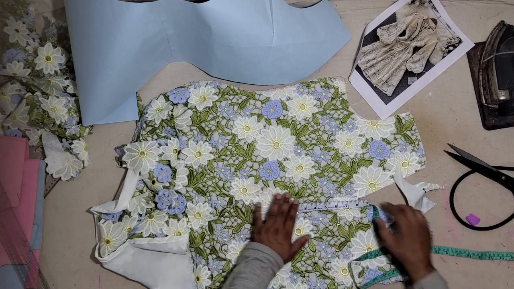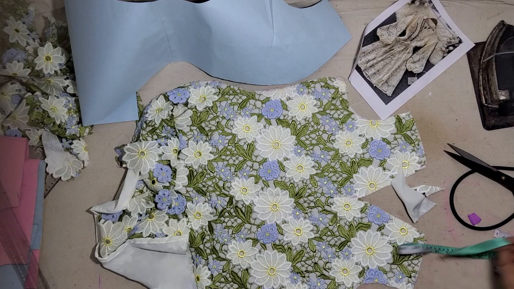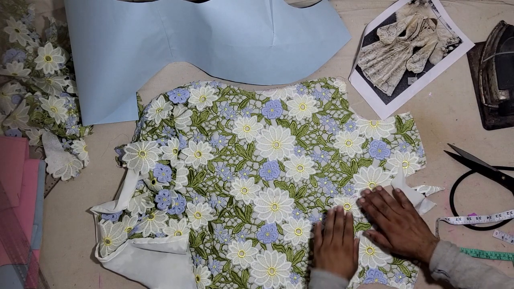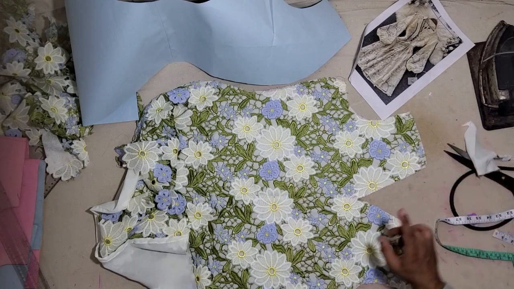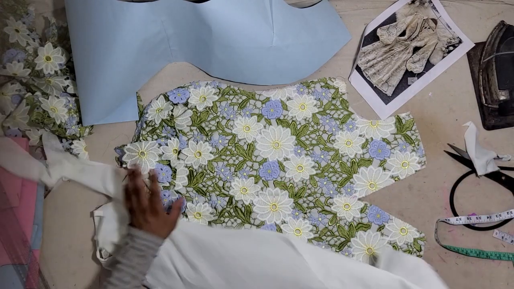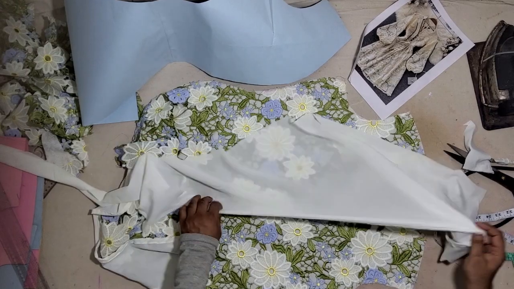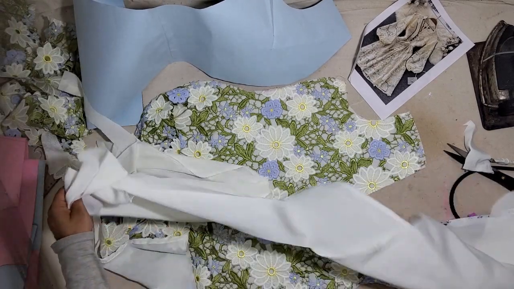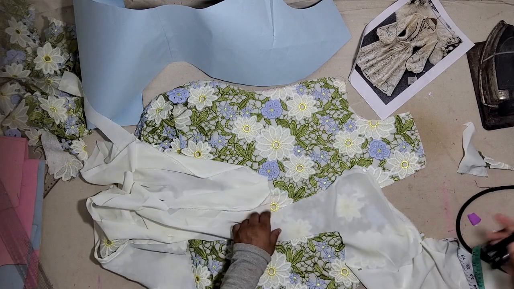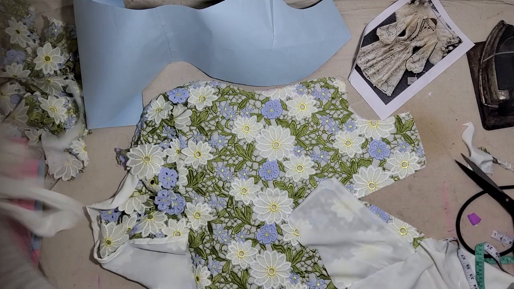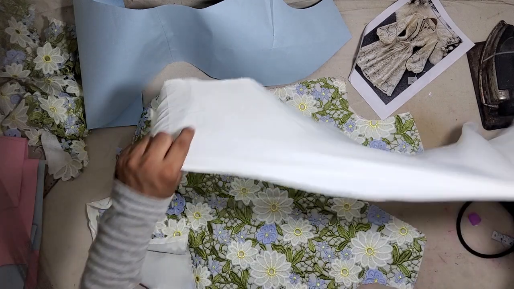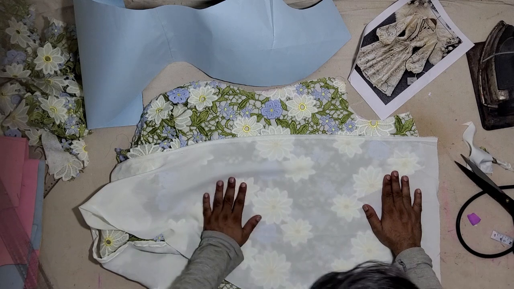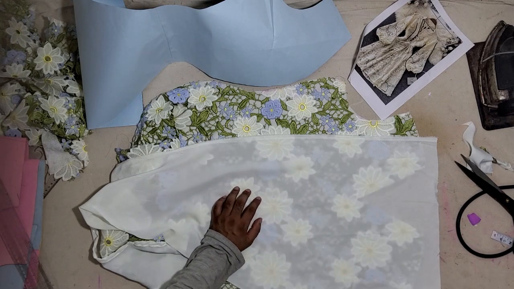Up till here I will make the placket, so we have to even cut this part as well, but we will cut it afterwards when we put the placket. Now placket we are going to make using this fabric only. This is thin fabric and it will work nicely. Let's see if it covers all of it. Yes, it does cover all of it over here.